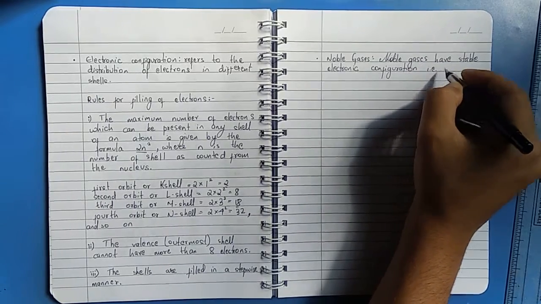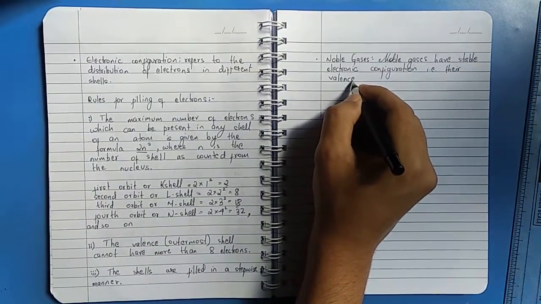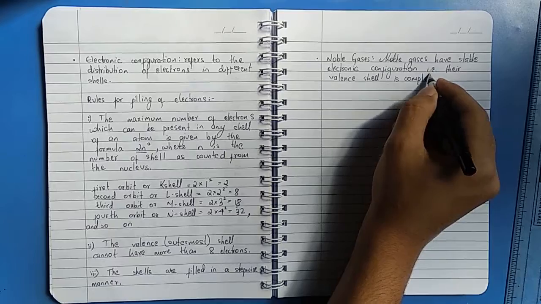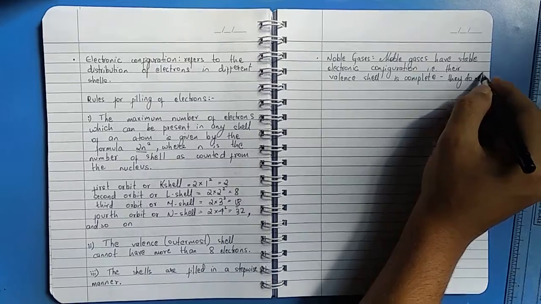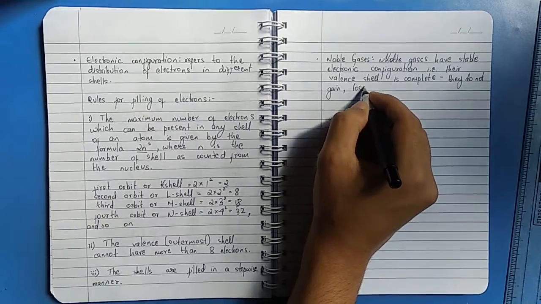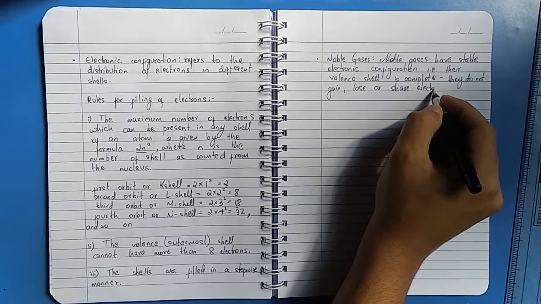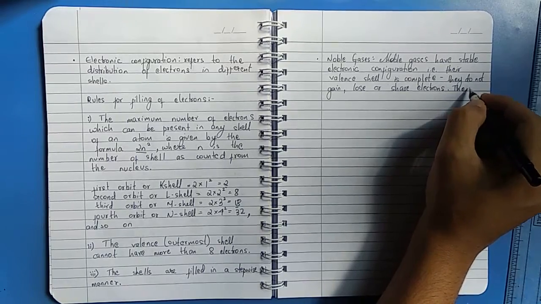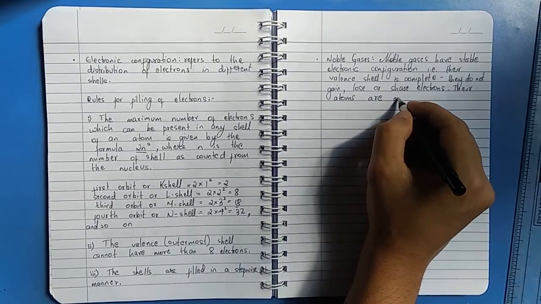That is, their valence shell is complete. So they do not gain, lose or share electrons. Their atoms are extremely unreactive.